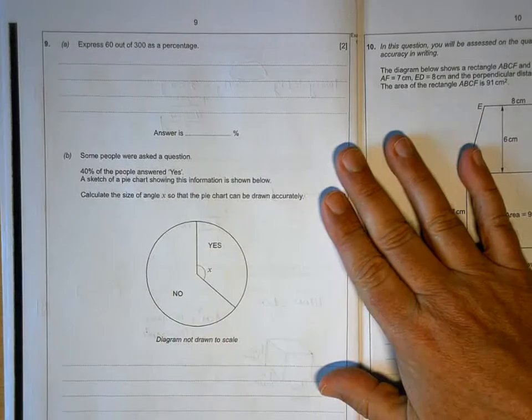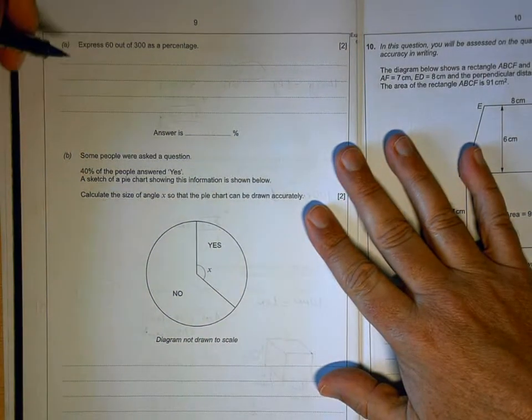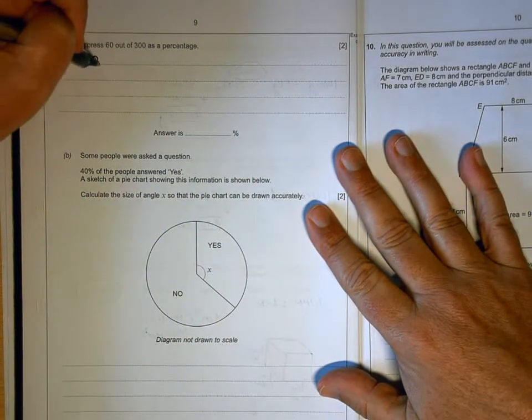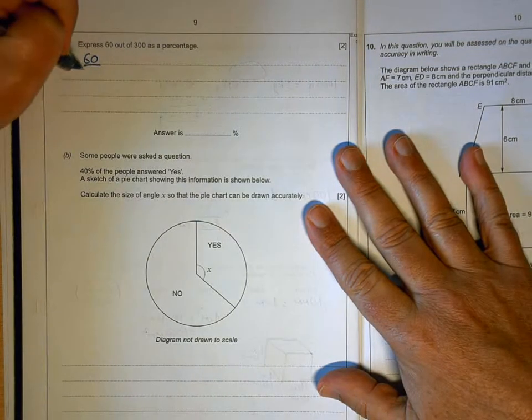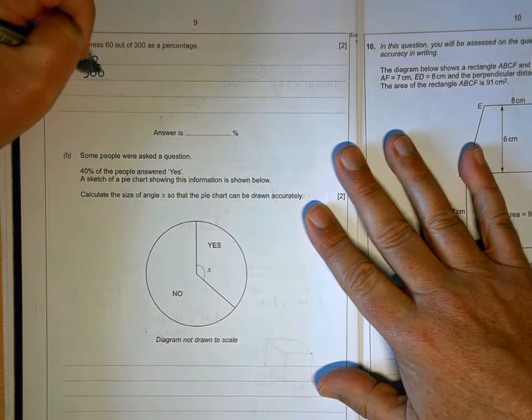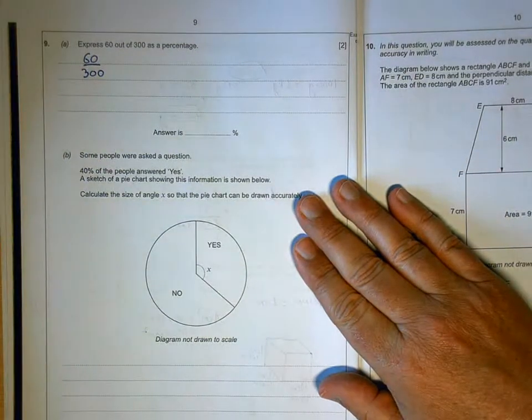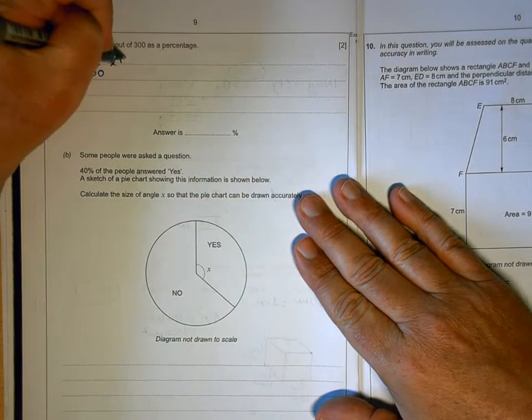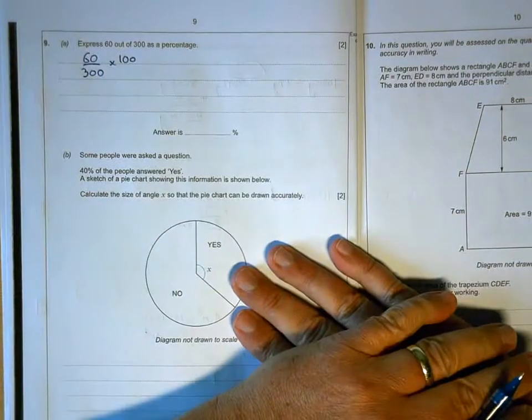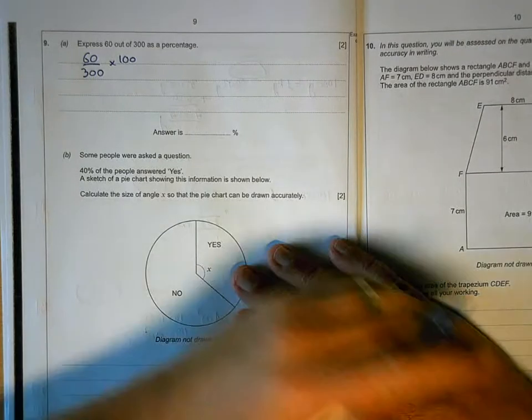Percentages. Express 60 out of 300. Well, the way we write 60 out of in maths, we don't use the words out of, we use the word, put it over. So 60 over 300, and then to turn it into a percentage we'd multiply it by 100. So there's different ways of doing this.